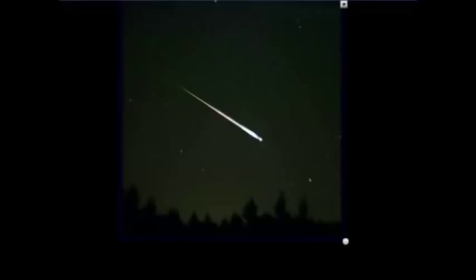Here's a nice, decent picture of a meteoroid hitting our atmosphere. So it's a meteoroid as it approaches, and then as it hits the atmosphere, it stops being a meteoroid, and it starts to be a meteor.